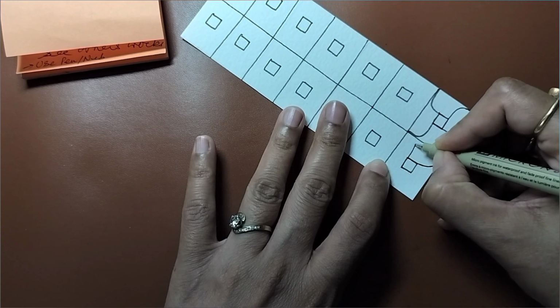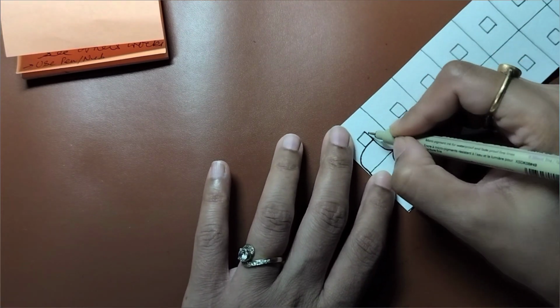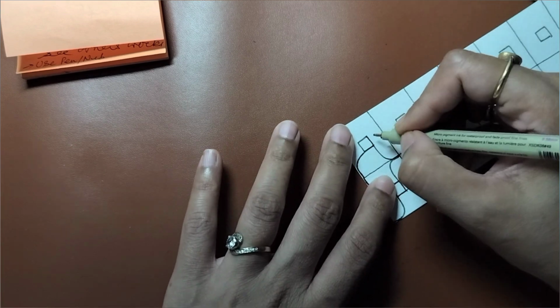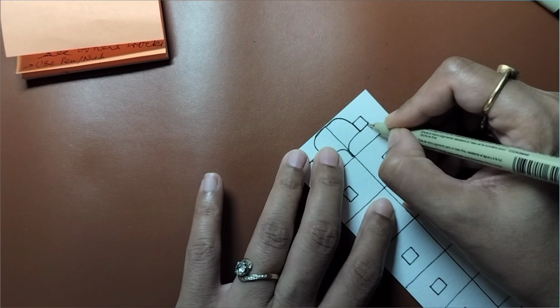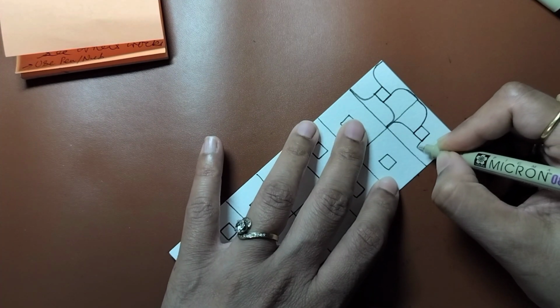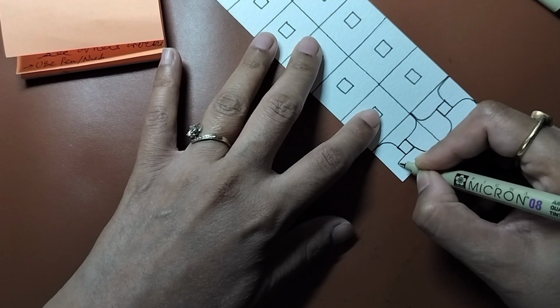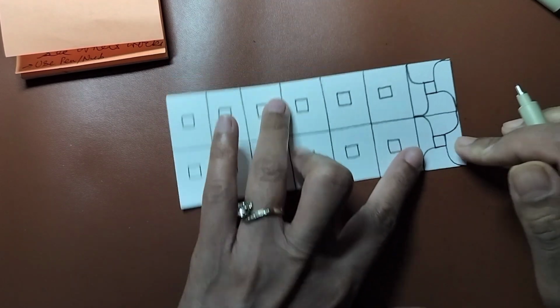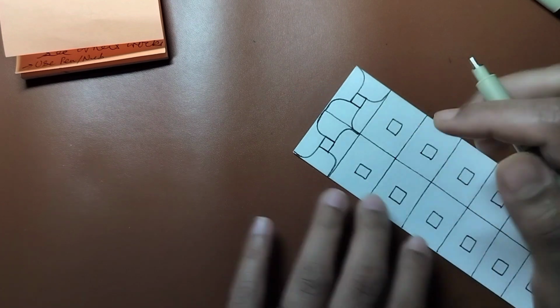Now this side moving to the left, now this side, now this side moving to the left, and finally the fourth side moving to the left. So this is one clockwise and one anti-clockwise, and I'm going to repeat the same.